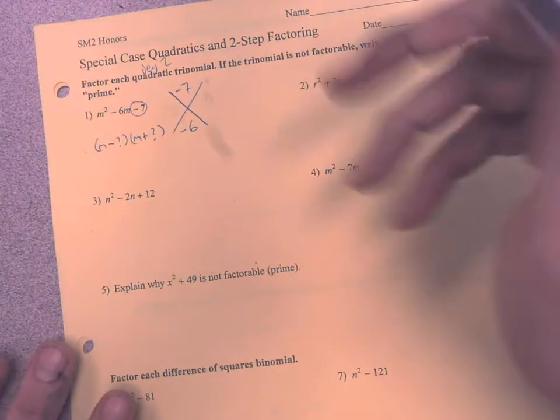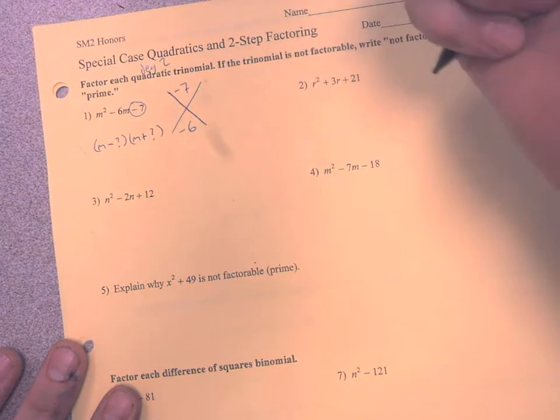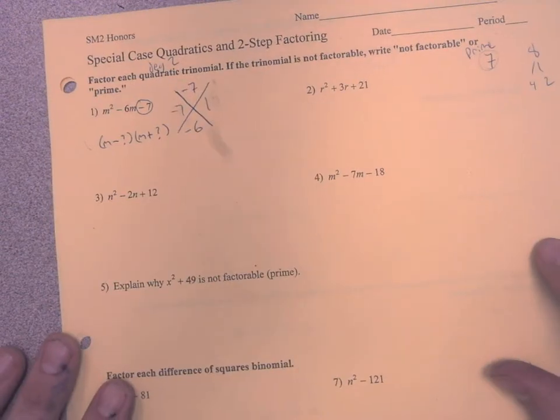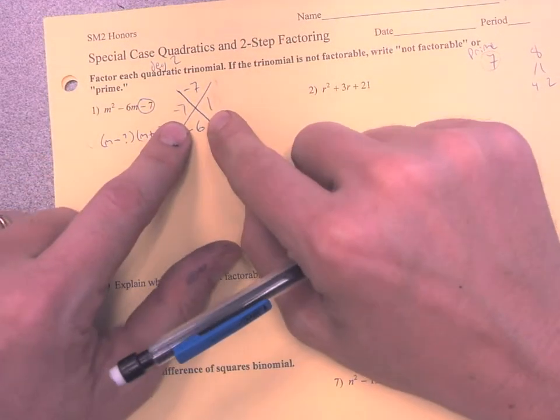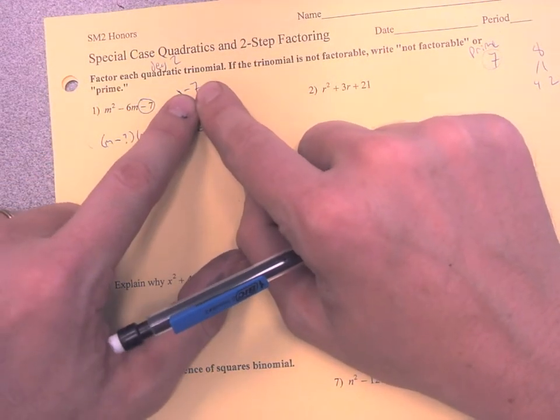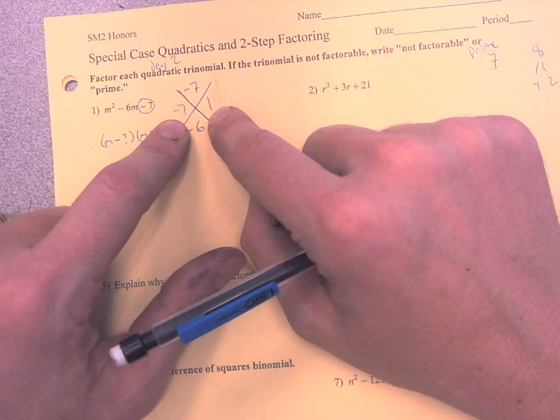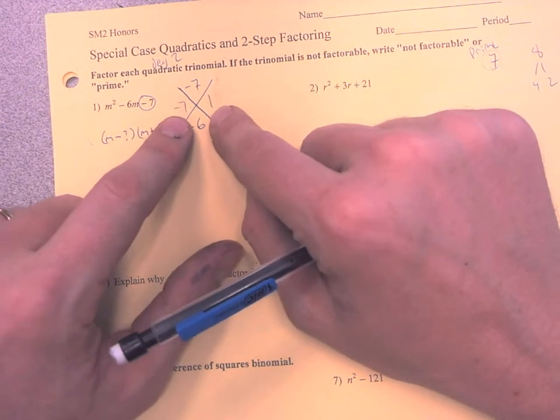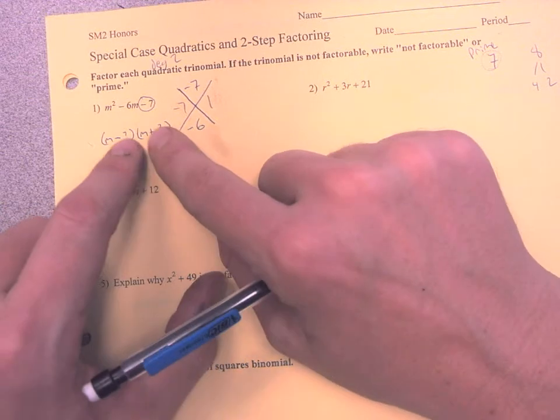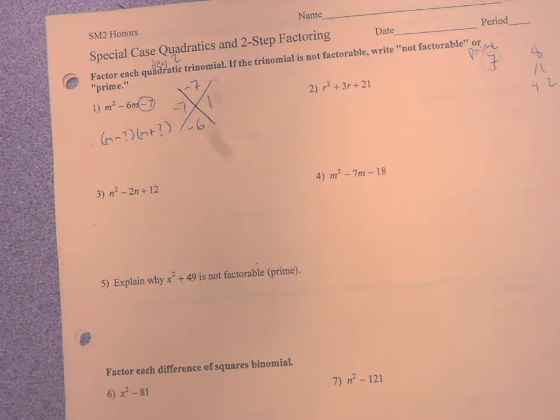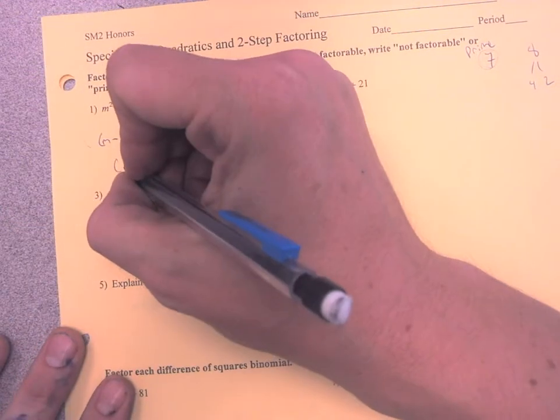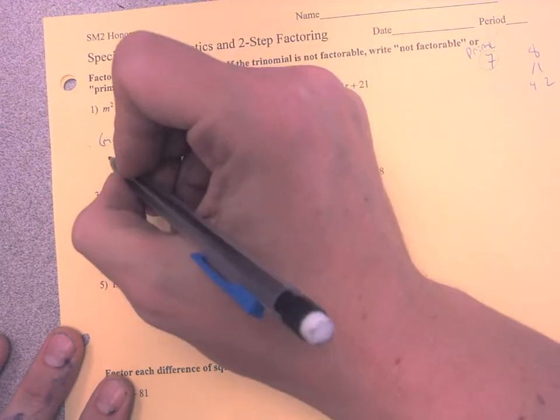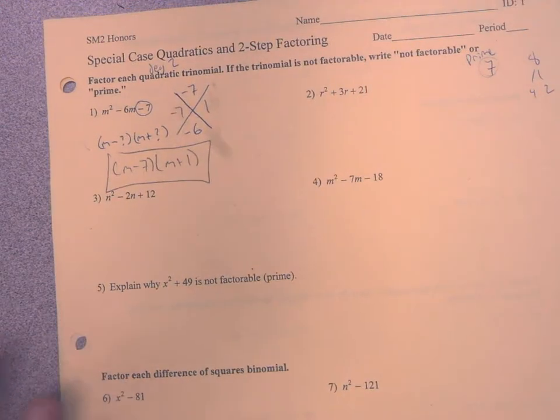So let me go back here, and instead of positive 7, negative 1, let's try negative 7, positive 1. Okay, so if I multiply negative 7 and positive 1, I get the negative 7 that I'm after. If I add them together, I get negative 6, which works. So these are the two magic numbers that will fill in the gaps of these two binomials right here. So what I have is m minus 7, and m plus 1. And that is my factored form.